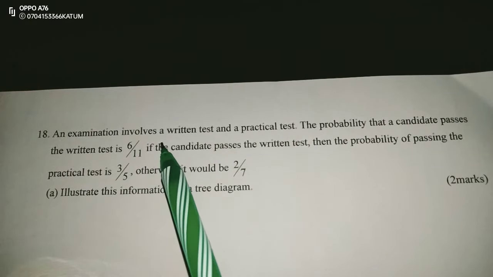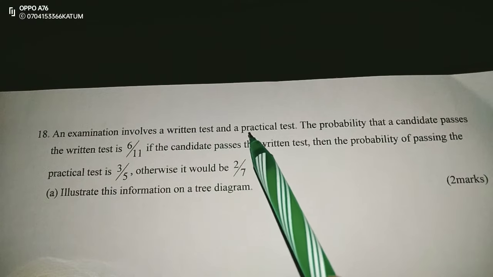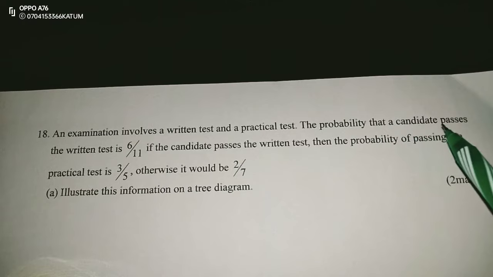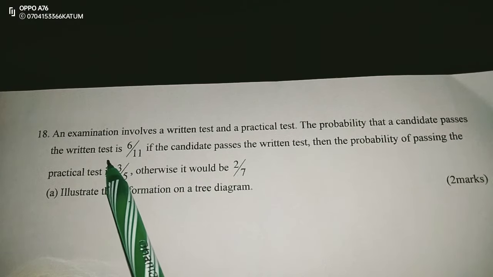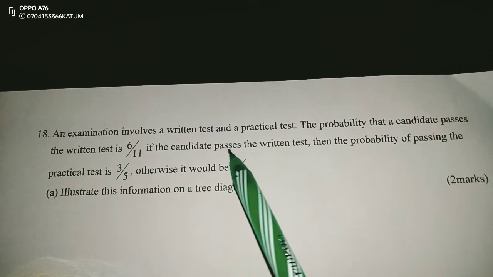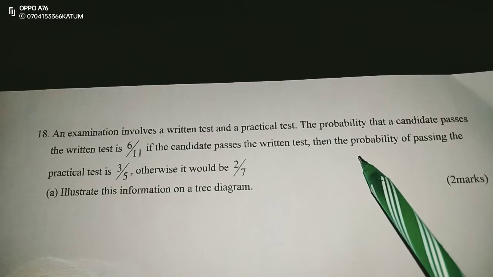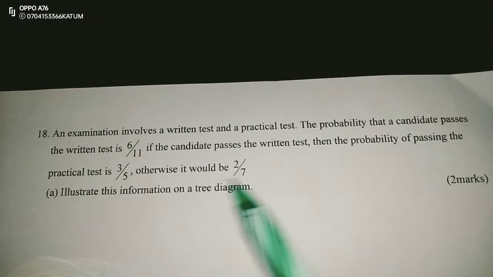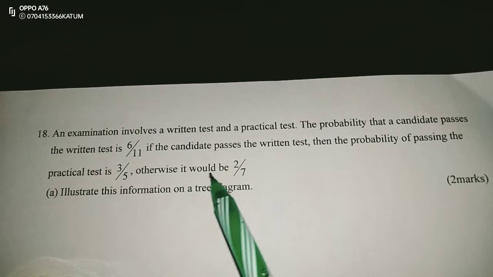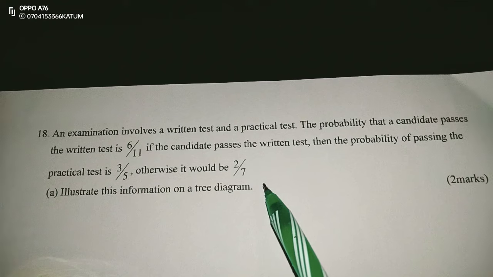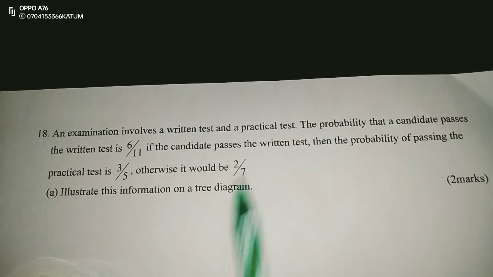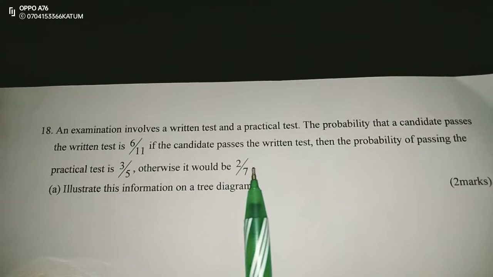An examination involves a written test and a practical test. The probability that a candidate passes the written test is 6 out of 11. If the candidate passes the written test, then the probability of passing the practical test is 3 out of 5. Otherwise, it would be 2/7. Part A, illustrate this information on a tree diagram.